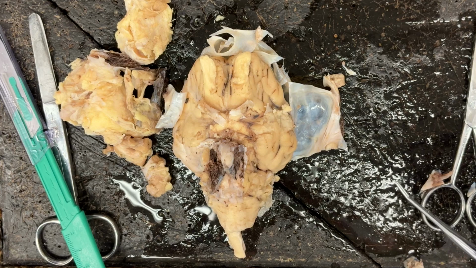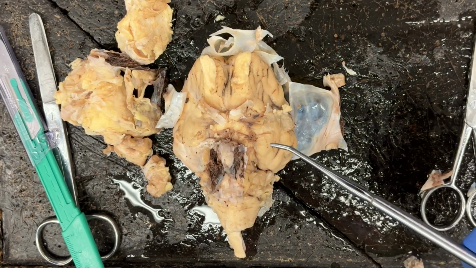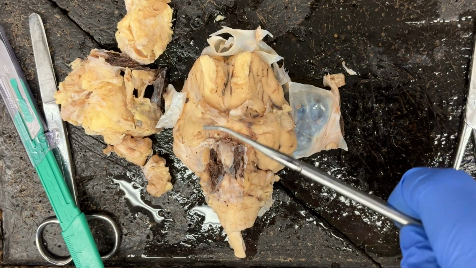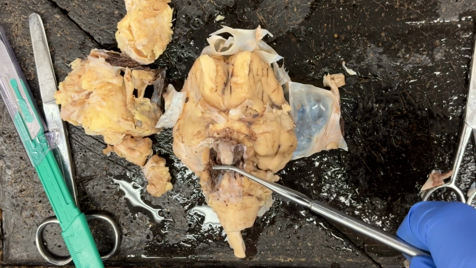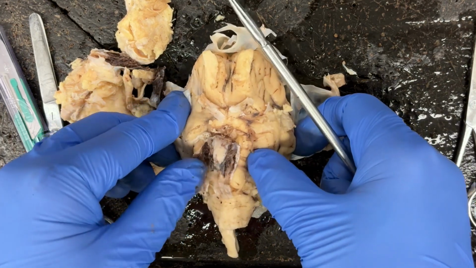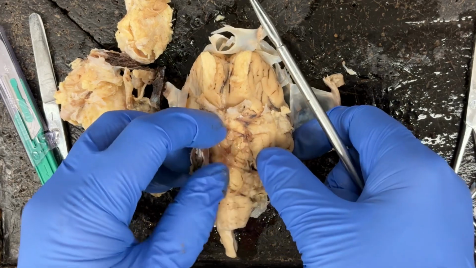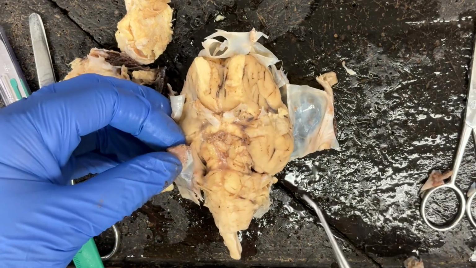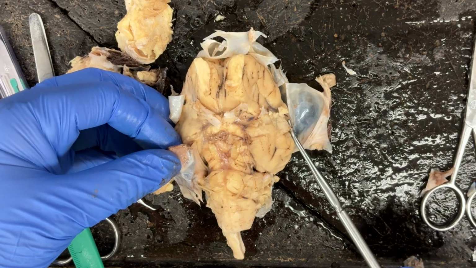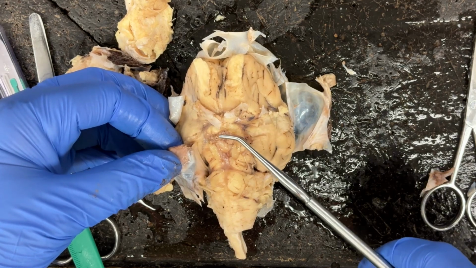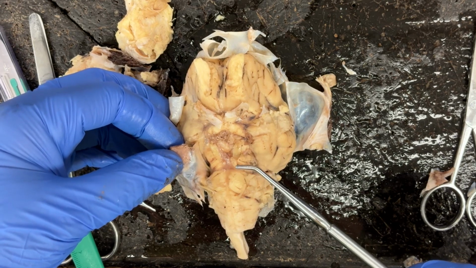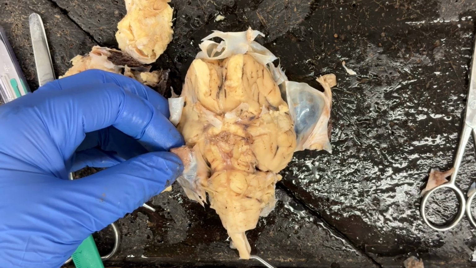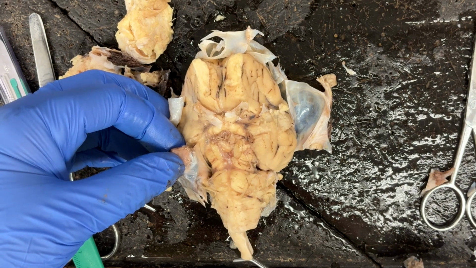If we move away from the optic chiasma and the optic nerves and optic tracts, and away from the pituitary gland, then we can see some of the structures of the brainstem, and I'm just going to push the pituitary gland off to the side so that we can see them a little bit easier. But what we have is the parts of the brainstem, and then we end with the spinal cord.